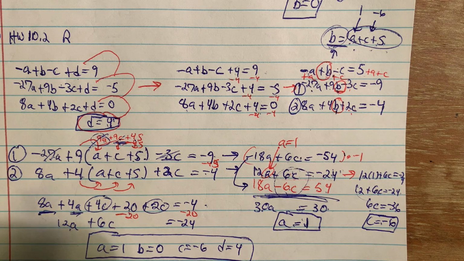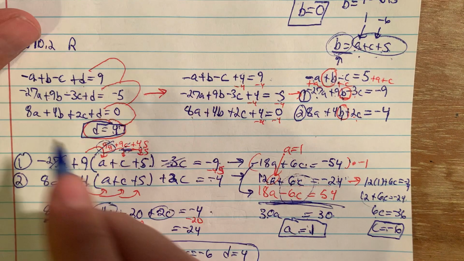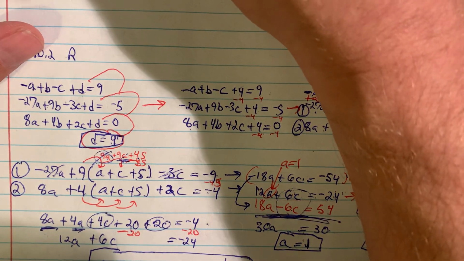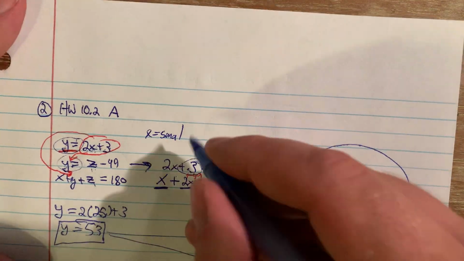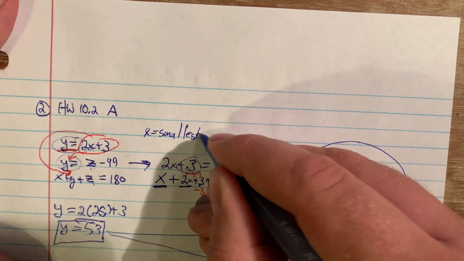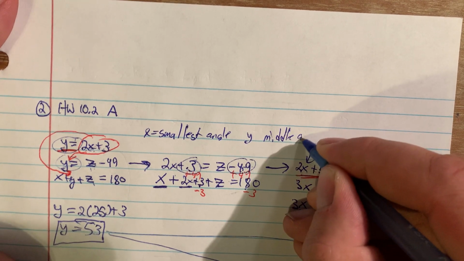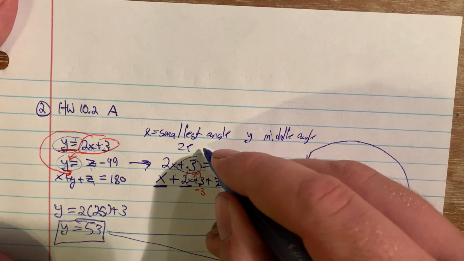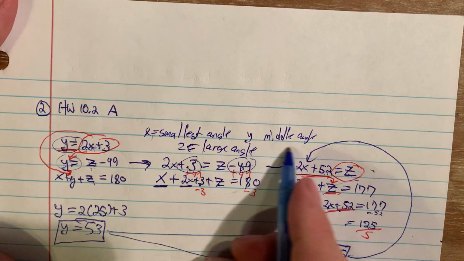One more thing I want to note is that a lot of times systems of equations have to do with word problems. I believe in this one, it was telling us x was the smallest angle, y was the middle angle, and z was the large angle of the triangle. That's what these variables represented in this problem.